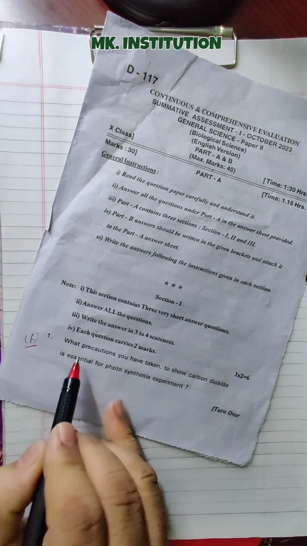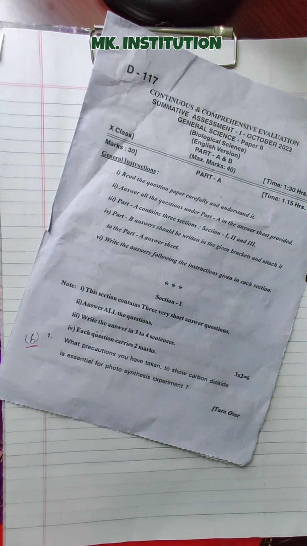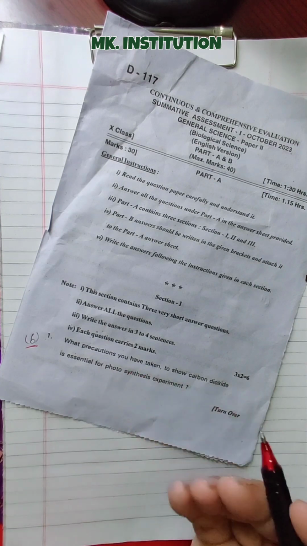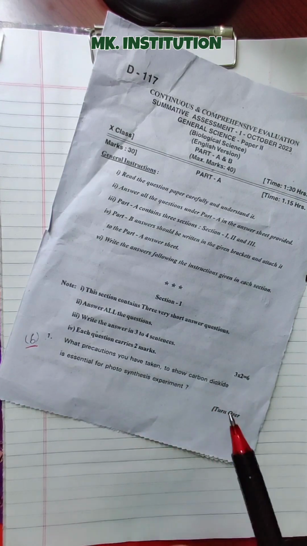In this question he is asking only for the precautions. What precautions do we have to take? What are the main precautions here? Okay, the part of the leaf. When we are inserting the leaf here, a long narrow leaf, I think you remember this answer.